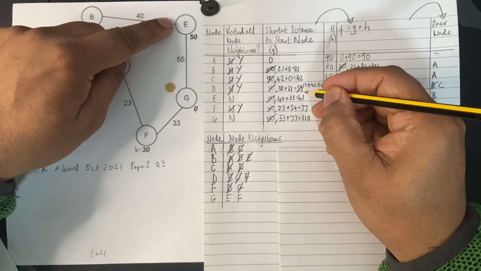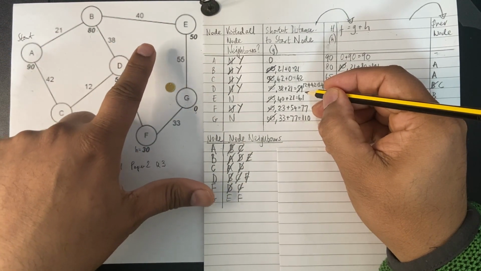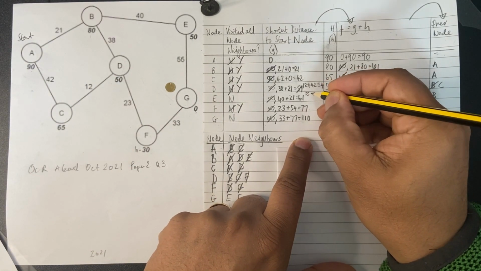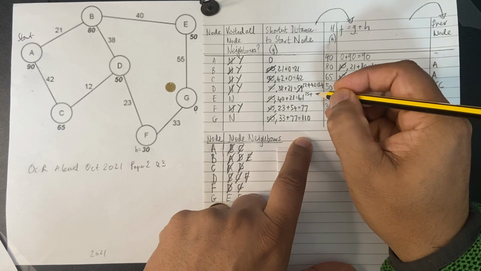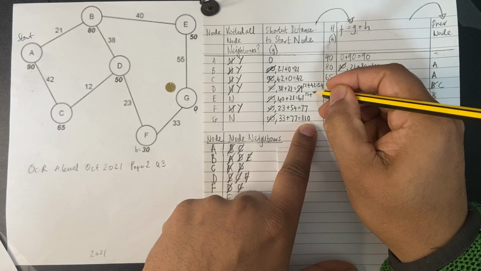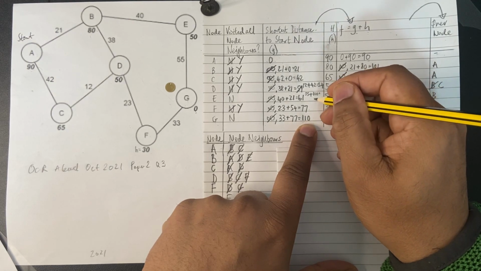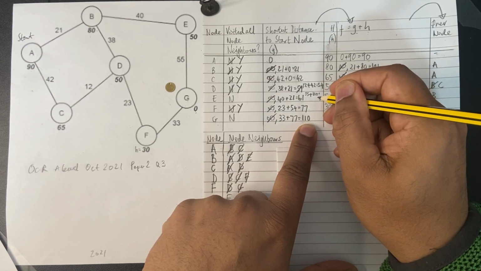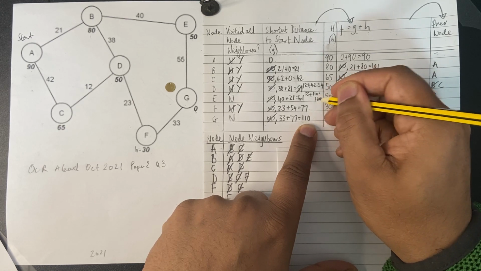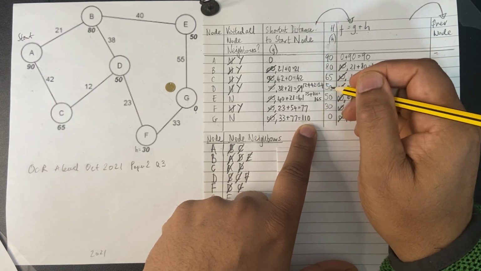So E through G would be 55 plus G to get back to the start, and that's going to be 110, which is 165.